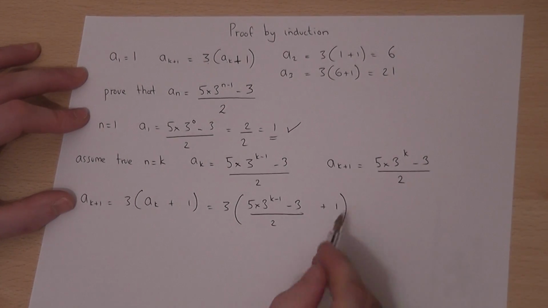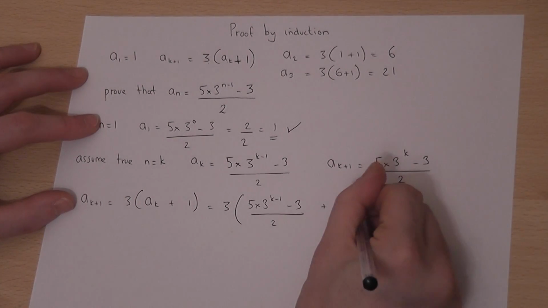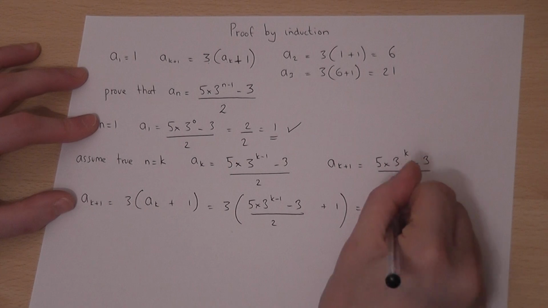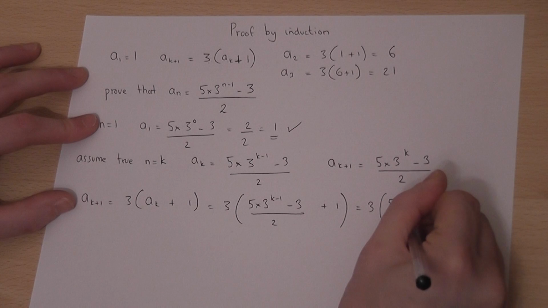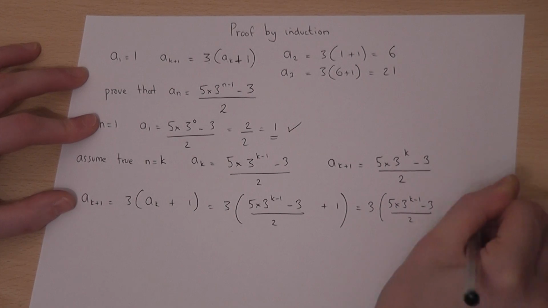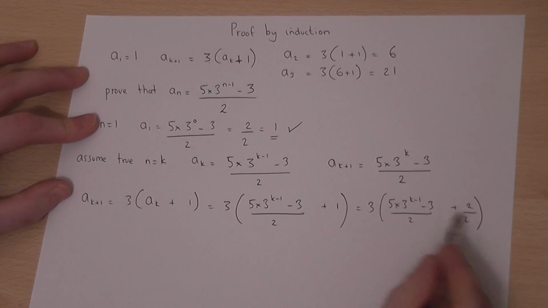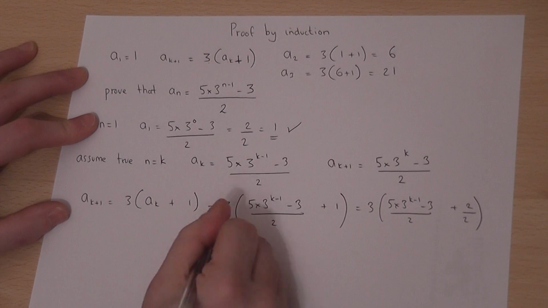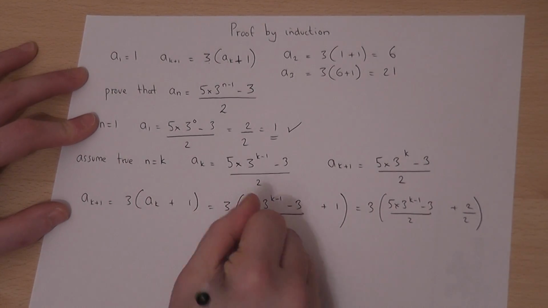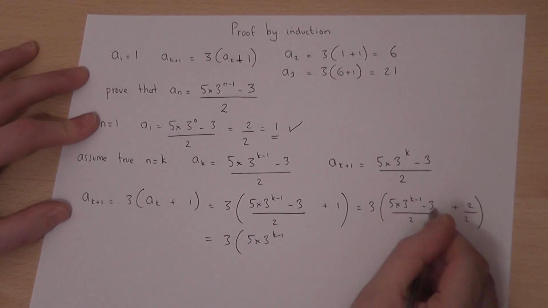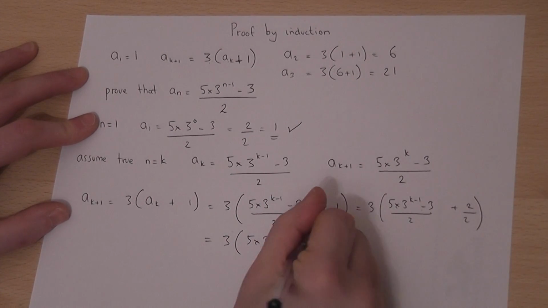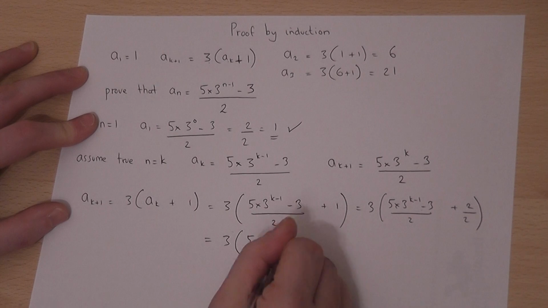Right, I will then write the 1 as 2 over 2. And then I can add together the two fractions, so I get 3 bracket 5 times 3 to the k minus 1. Well, minus 3 plus 2 is just minus 1, all over 2.